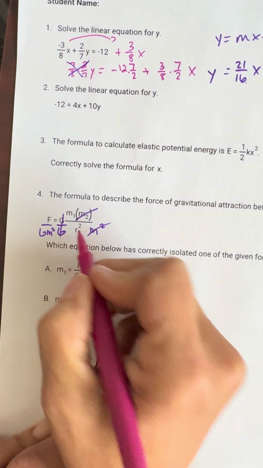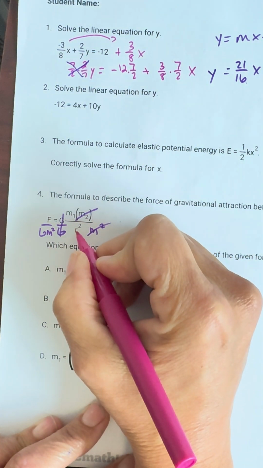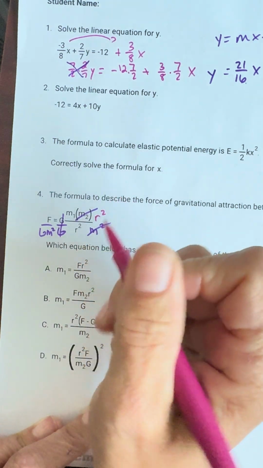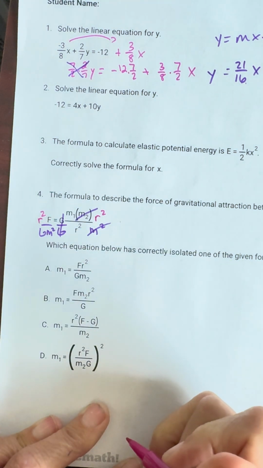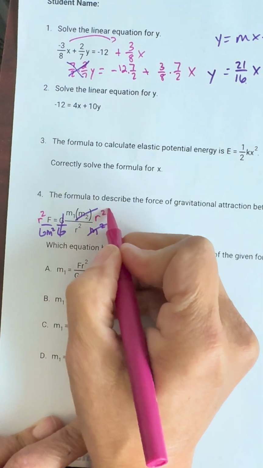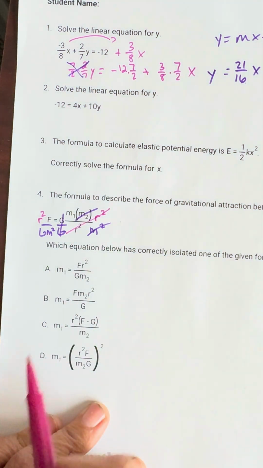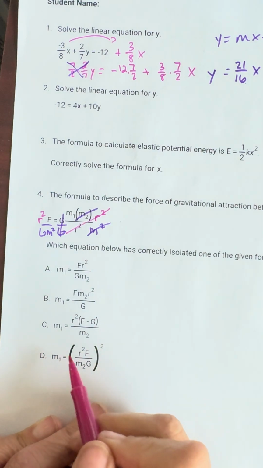Also, we need to get rid of r squared. So to get rid of r squared is dividing, so the opposite of division is multiplication. So r squared needs to go on top. So r squared minus r squared goes away, and we're left with just m1. So we have r squared and f, so f and r squared.